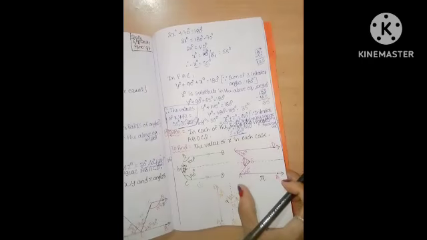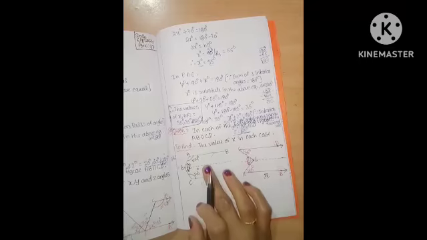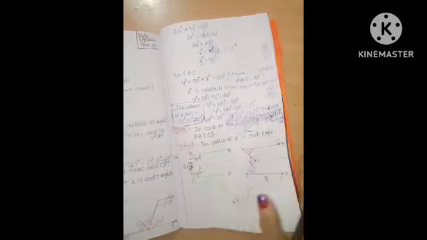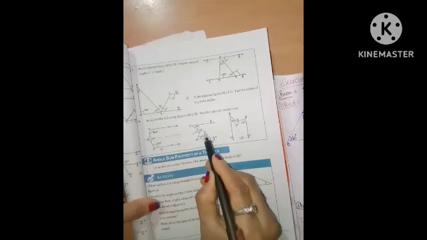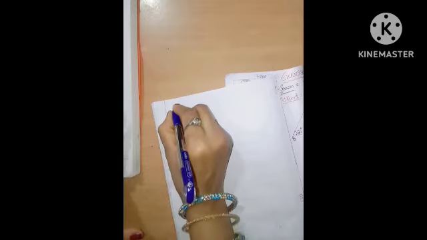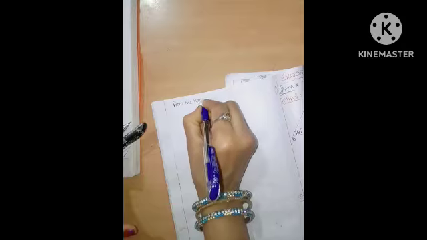In each case of the figures, you have to calculate x degrees. Let's start with the first figure. Look at the first figure only.